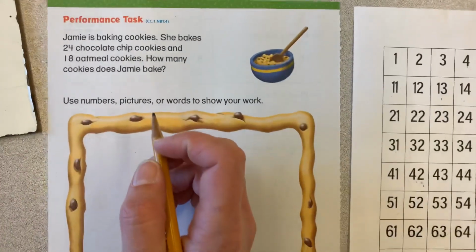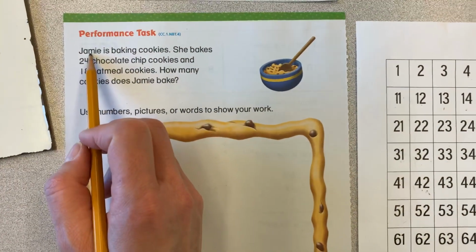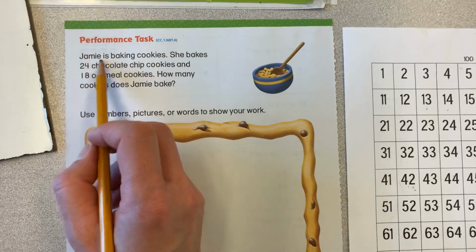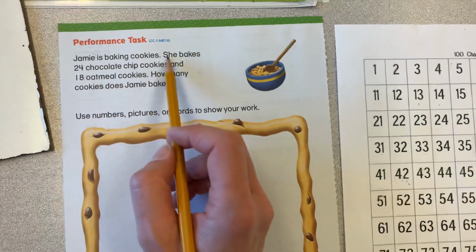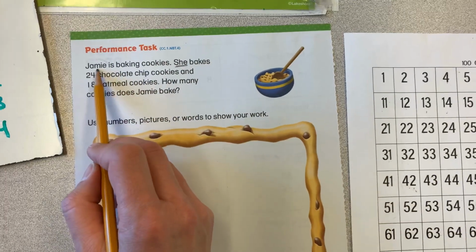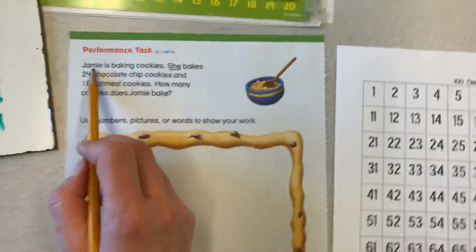Let's read the story together. The name is Jamie. That's the name of our principal, Mr. Madden, and it's even spelled like he spells his name. But in this story, Jamie is a she. Jamie can be a boy's name or a girl's name.